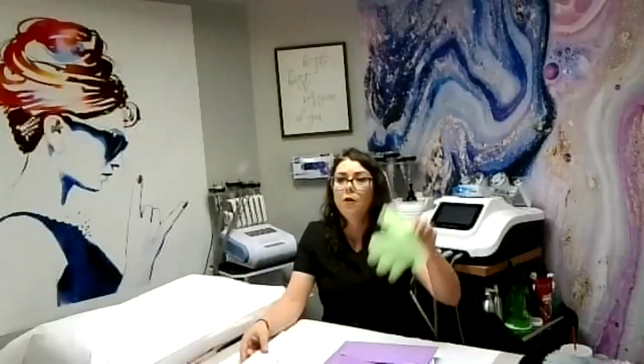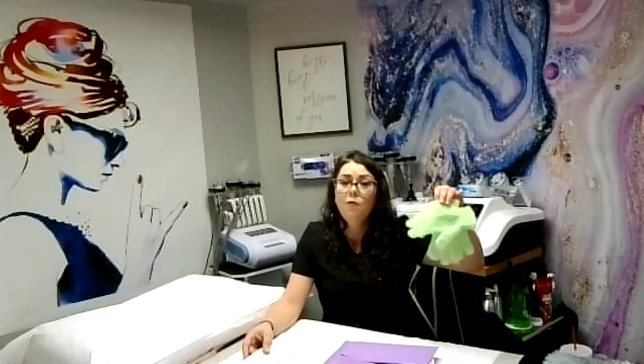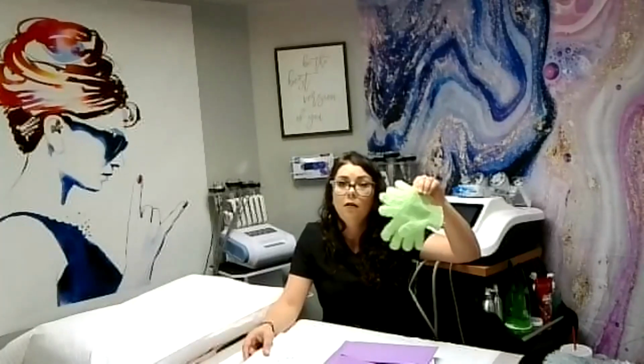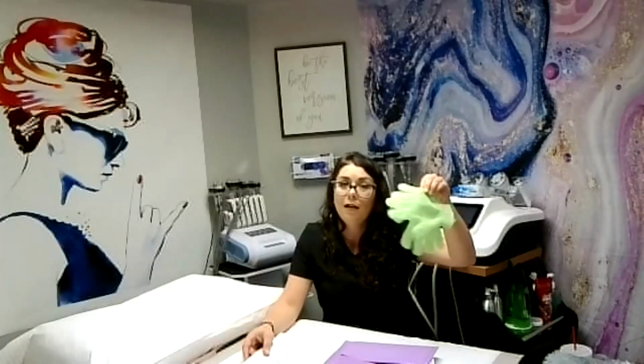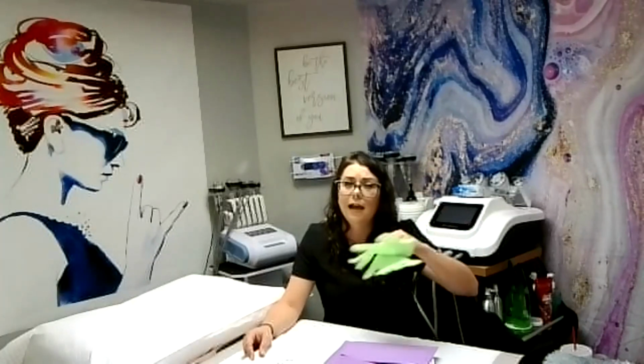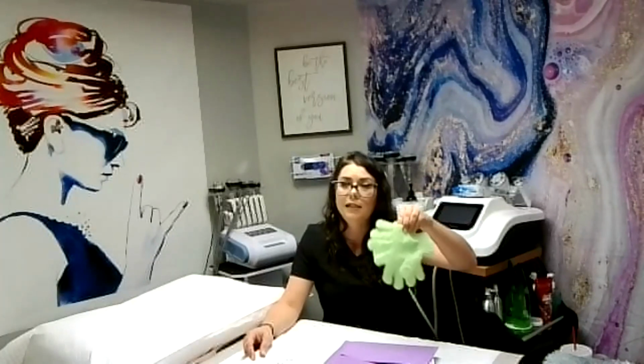No, you don't put anything on the gloves. If you put anything on the gloves, it will likely inhibit you being able to remove the dry skin, because it's actually going to be moisturizing the skin. So you're going to do it with dry gloves.